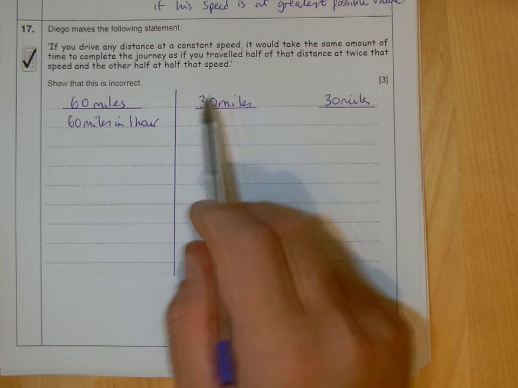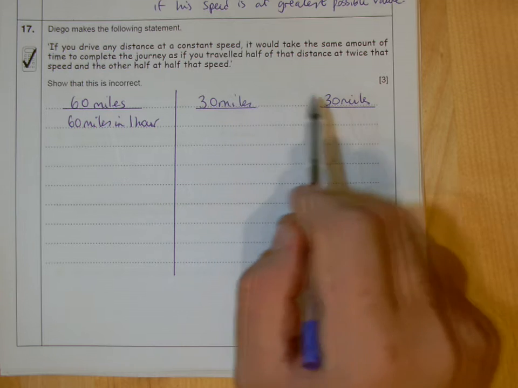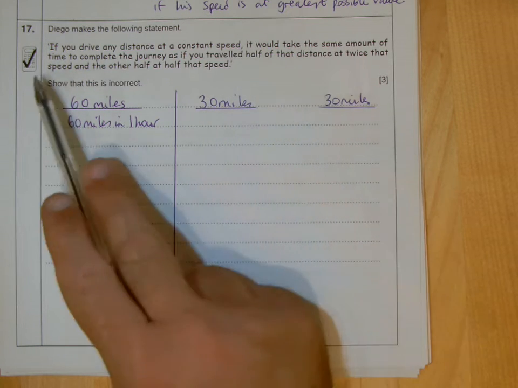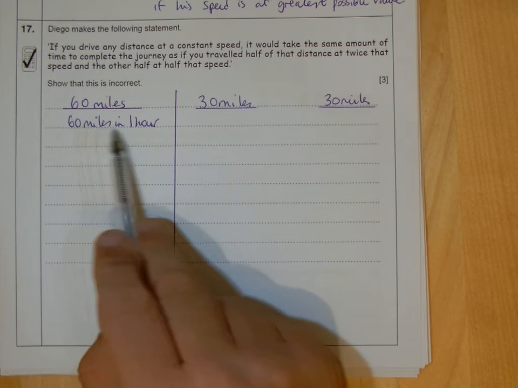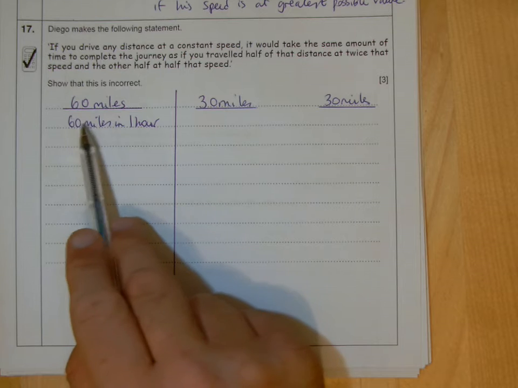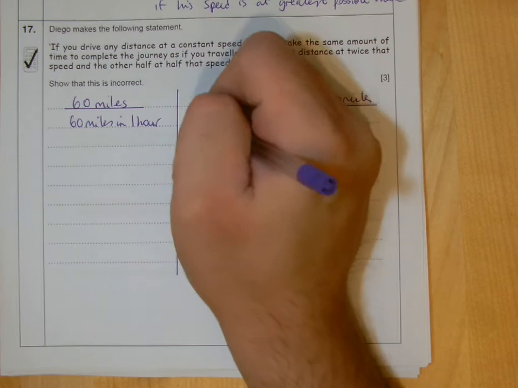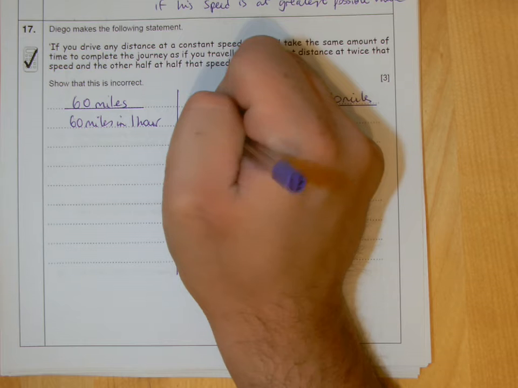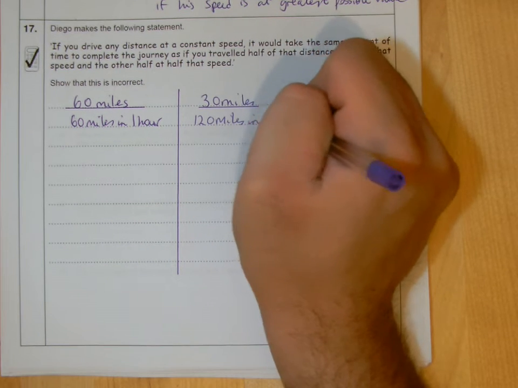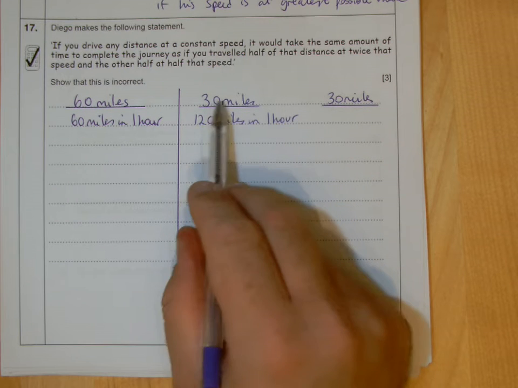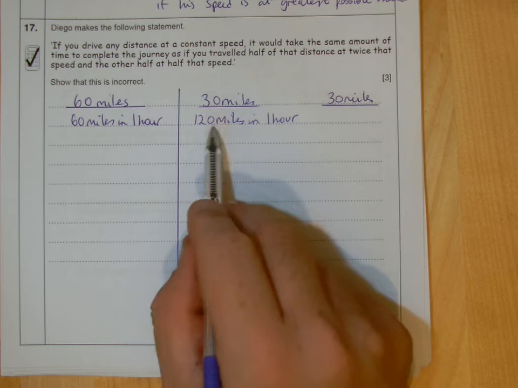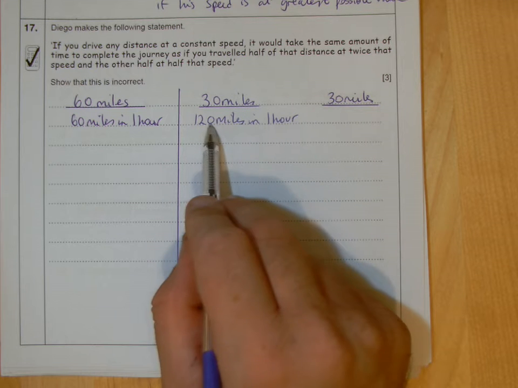So we split the 60 miles up into 30 miles and 30 miles, and it says if you travelled half of that distance at twice that speed, well, the speed we go when we look at the journey as a whole is 60 miles per hour. So twice that speed would be 120 miles, because you double it, in 1 hour. Now, of course, we don't want to travel 120 miles. We want to travel 30 miles. But if we kept going for an hour, we would travel 120 miles.